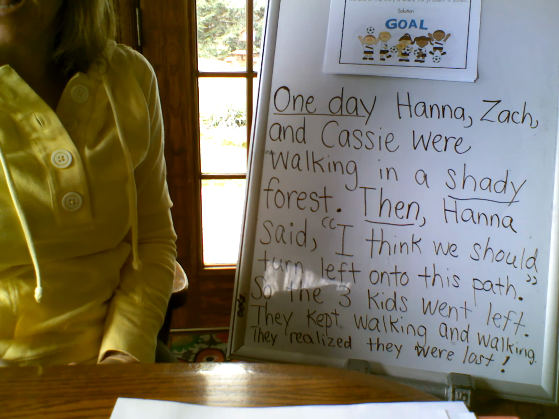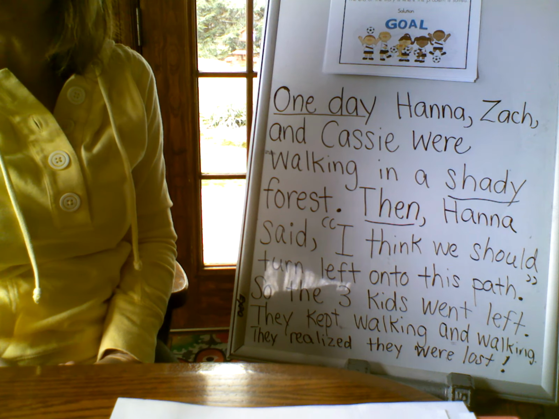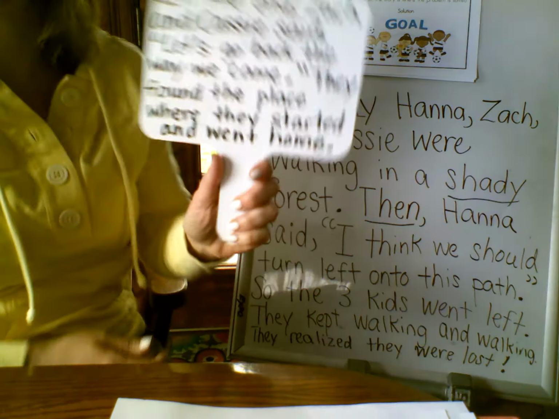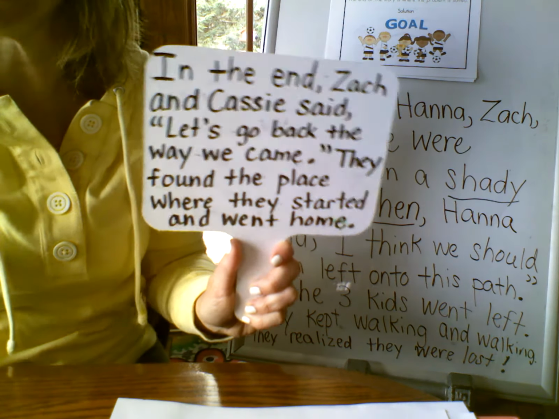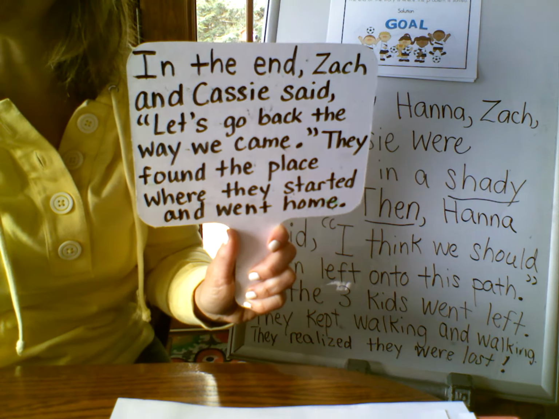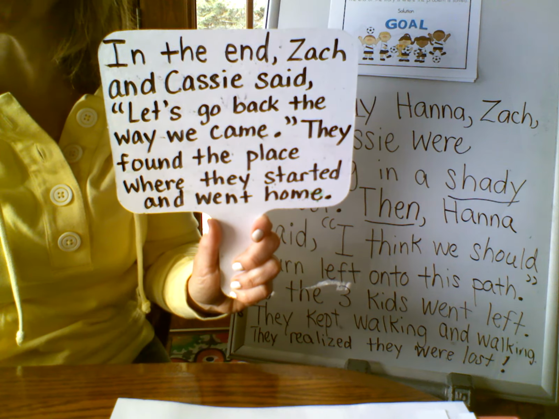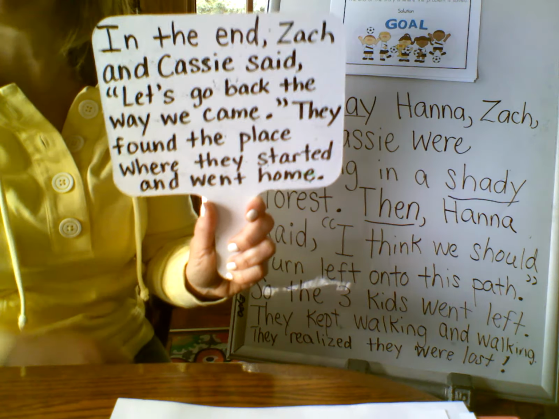Then Hannah said, I think we should turn left onto this path. So the three kids went left. They kept walking and walking. They realized they were lost. In the end, Zach and Cassie said, let's go back the way we came. They found the place where they started and went home.